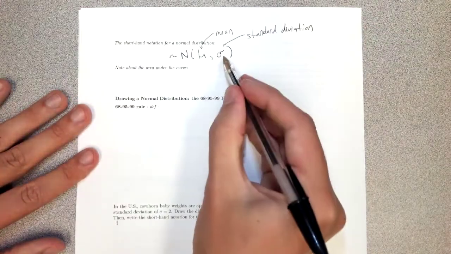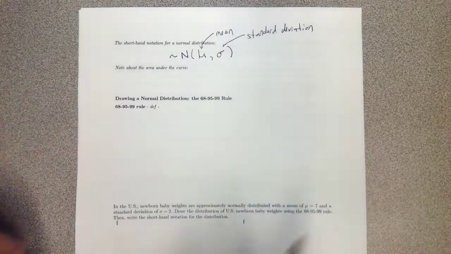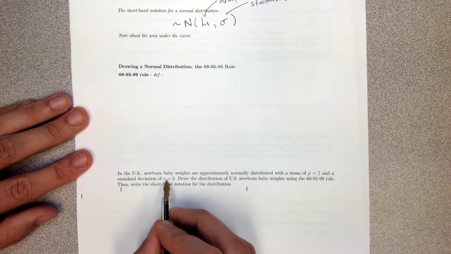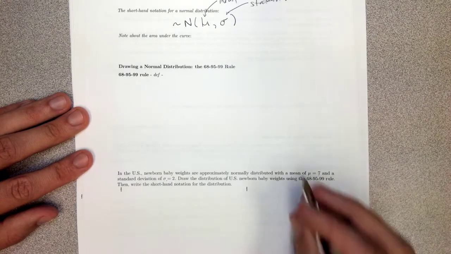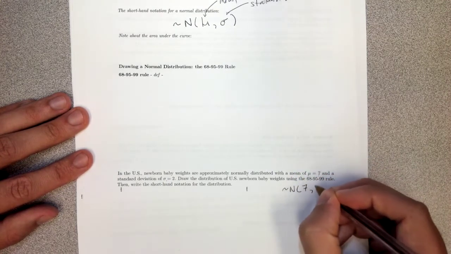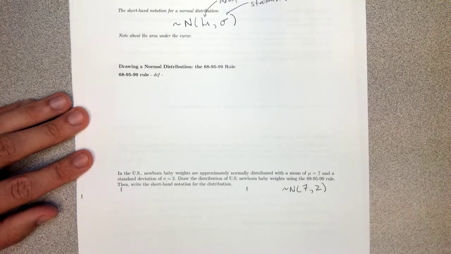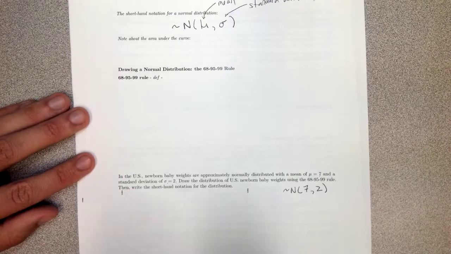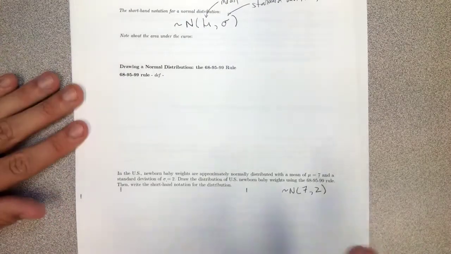Again, these are real actual numbers. So if you jump to the bottom of the page, in this baby weight example, the mean baby weight is 7, the standard deviation is 2. And so you would write this as normal 7, 2.